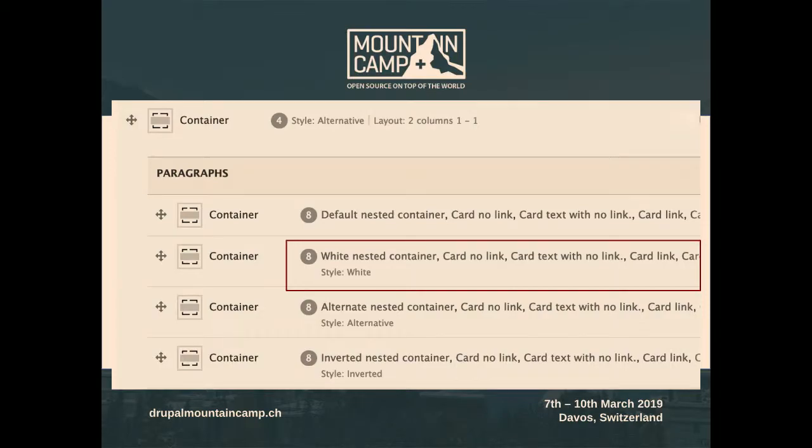Here you have the count icon improved. The container is a nested paragraph and contains 8 other paragraphs. We see white nested container, cardinal link. This is a summary which was generated out of the sub-paragraphs that this container contains.